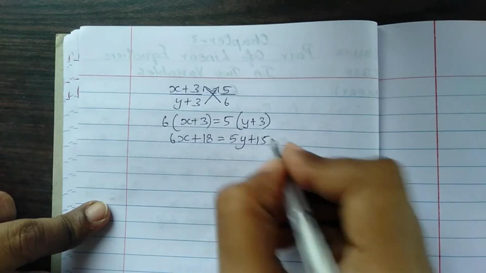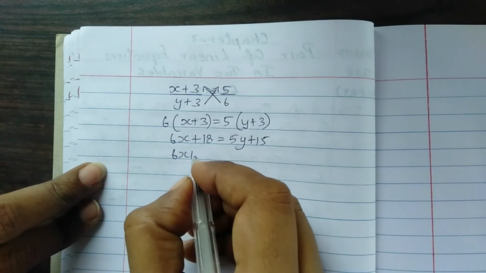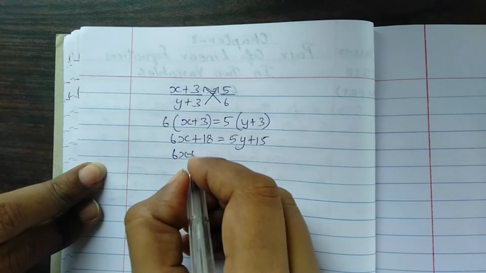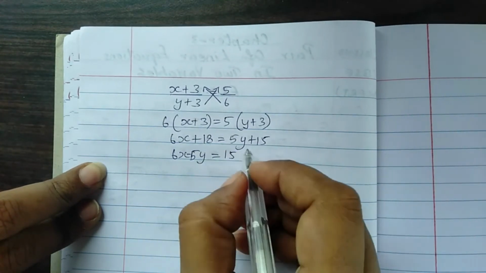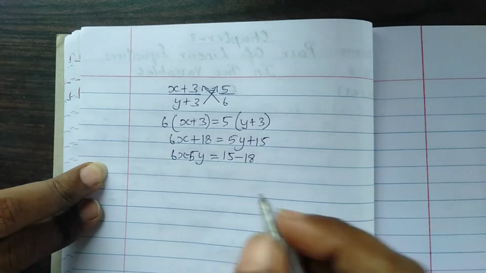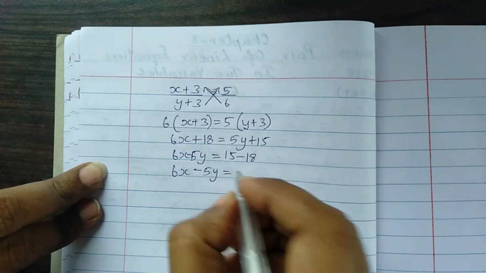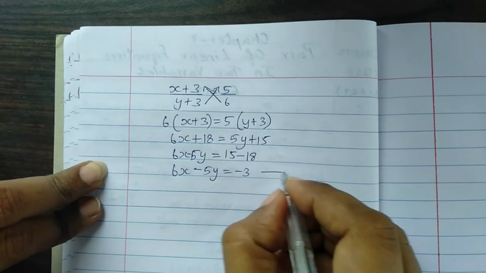Now let's multiply the 6 into x is 6x plus 6 into 3 is 18 is equal to 5y plus 5 3s are 15. Now let's move 5y to the left hand side. 6x minus 5y is equal to 15 remains there, plus 18 becomes minus 18. Okay, 6x minus 5y is equal to 15 minus 18 is minus 3. This is our second equation.